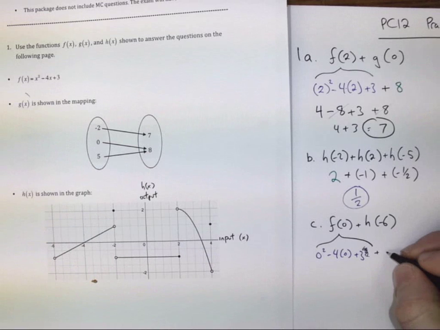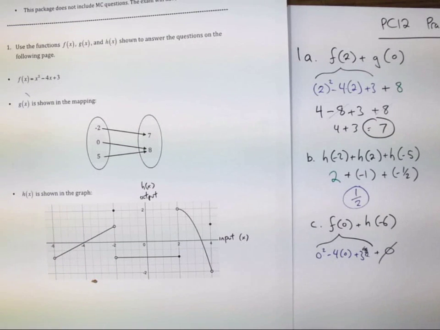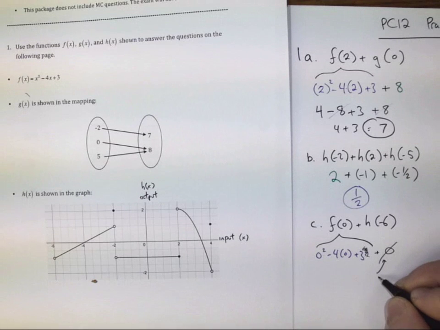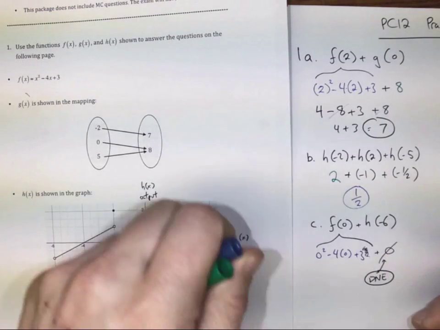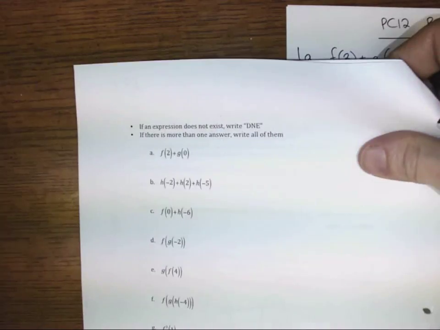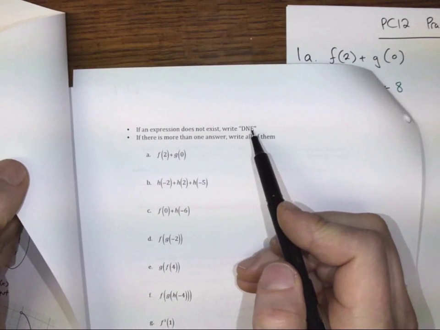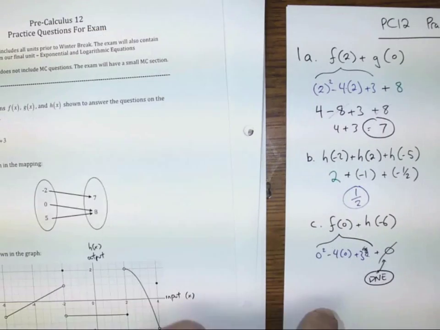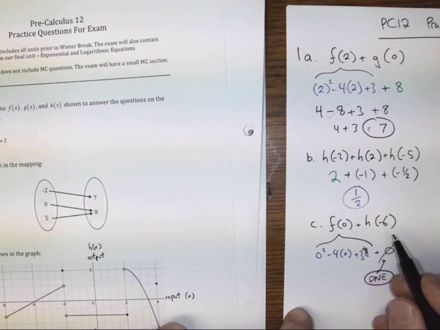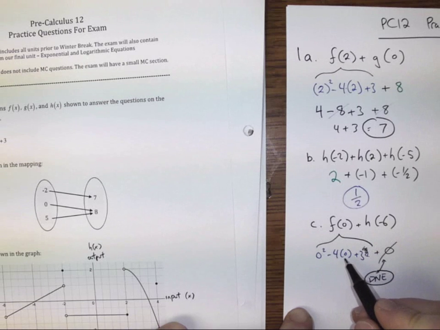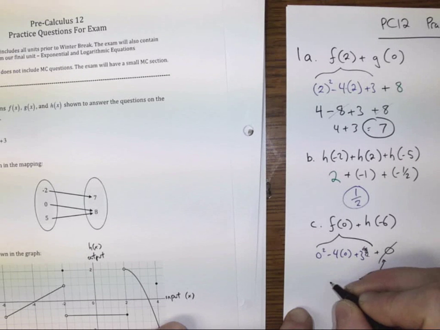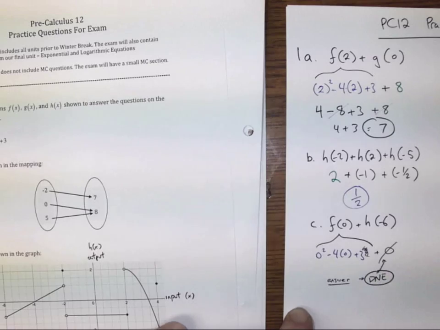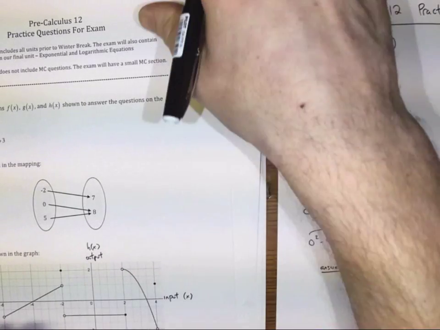Oh, okay. So I might just represent that with a little null symbol. And so this means, actually, that this whole addition of functions does not exist. And I want to point you to the top of this page here. If an expression does not exist, we're going to write DNE. So for this whole function, it is not going to be 3 plus DNE. DNE is not a value. The answer to the whole question is just DNE. Okay.